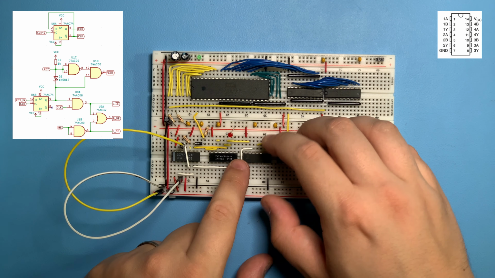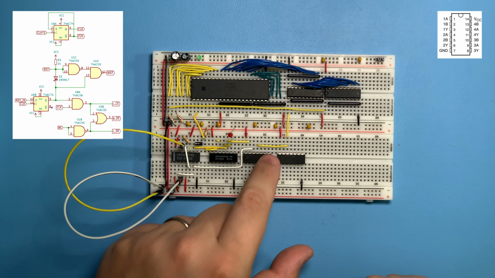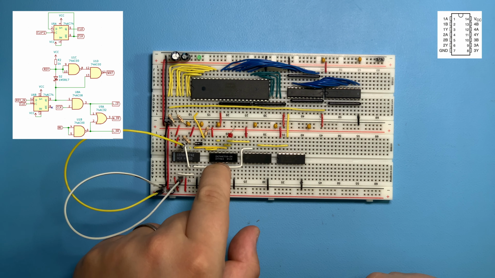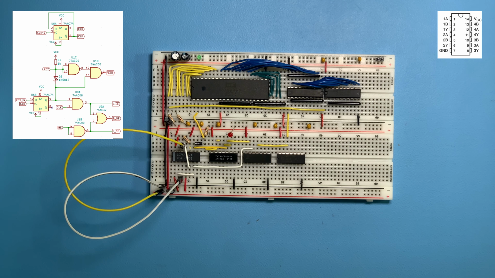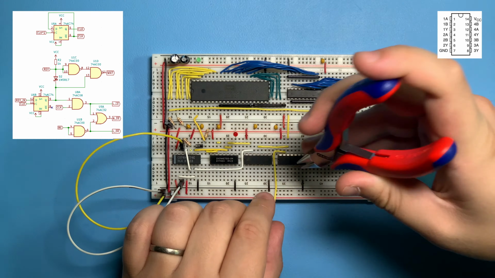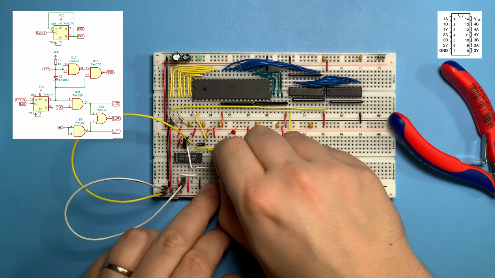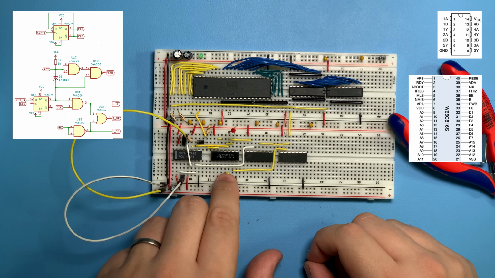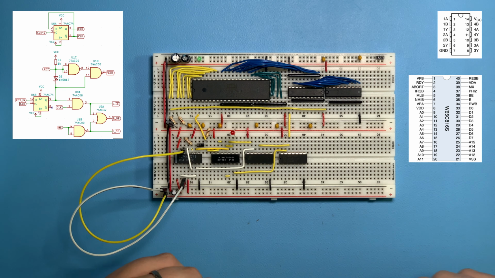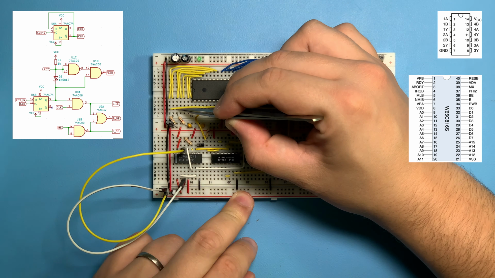Okay, so the second signal that we need in our OR gate is the inverted bus enable. And for that, we're going to use the NAND gate here. I will bring it around this side. So this here is going to be our bus enable input, and it needs to go back to the CPU. And on the CPU, it's pin 36. That's this one here.